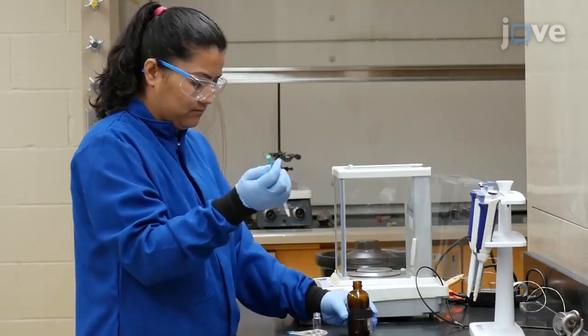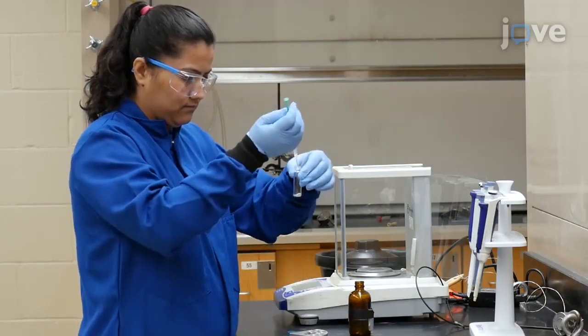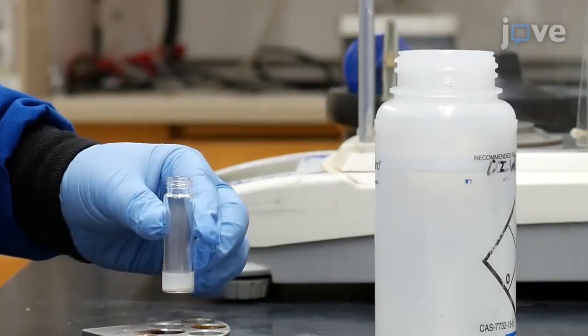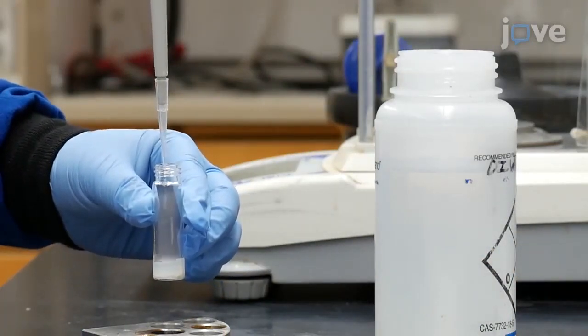Then add 1 milliliter of acetic acid and 21.7 microliters of deionized water to the vial.